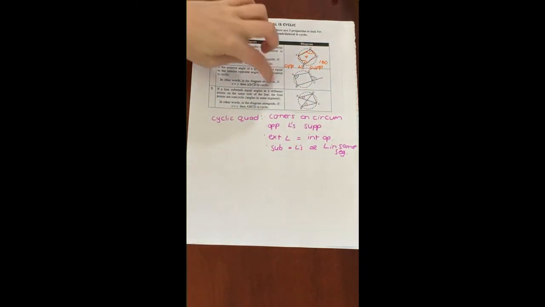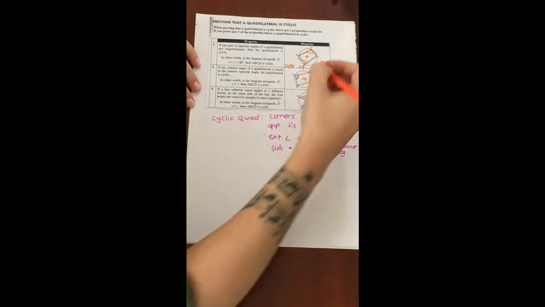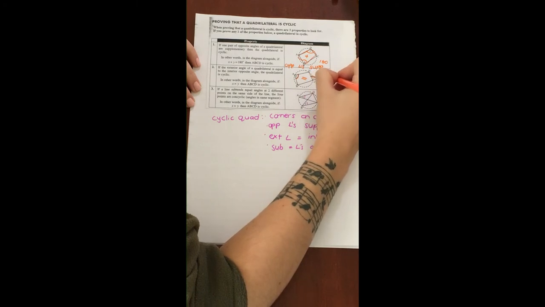Okay, the second one, the exterior angle, so this y is equal to that x, and if you want to use that to prove that it is a cyclic quadrilateral, you're going to say exterior angle equals interior opposite angle, therefore it is cyclic.